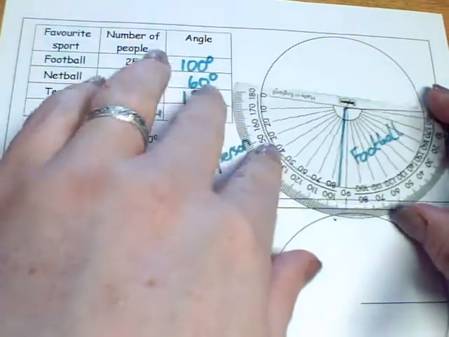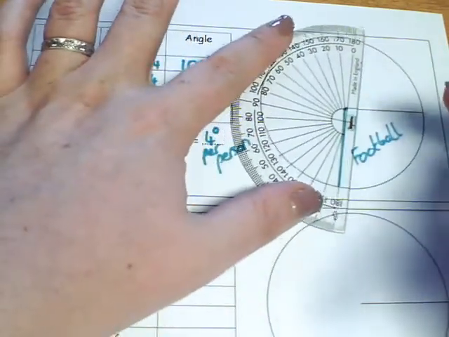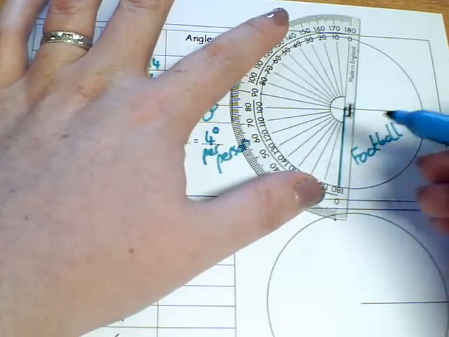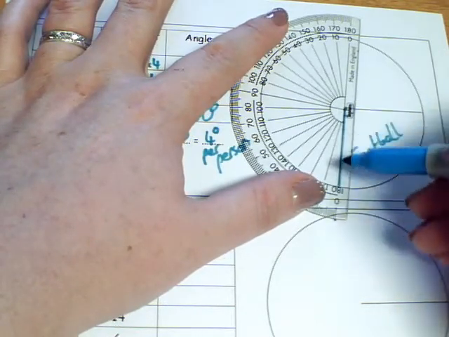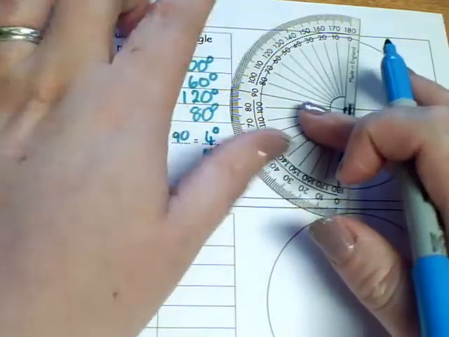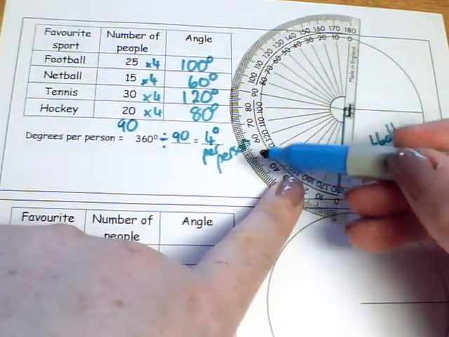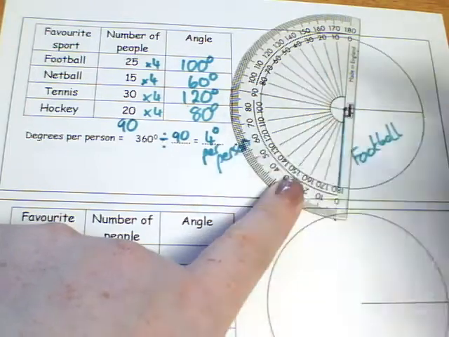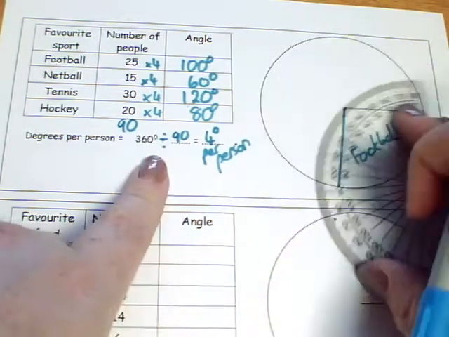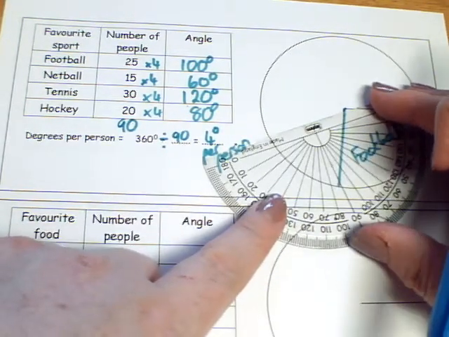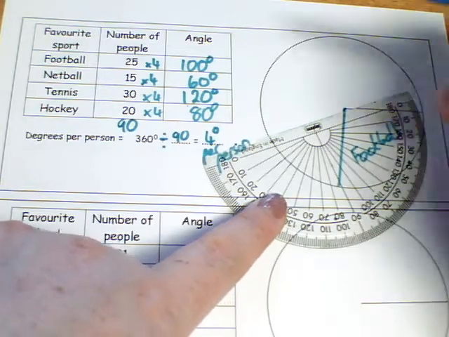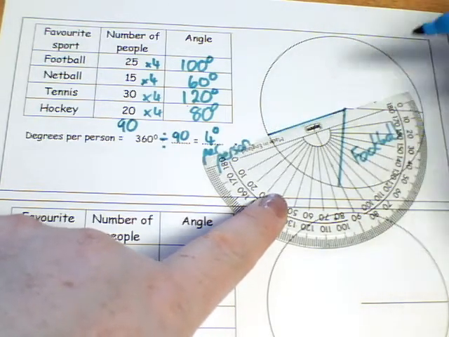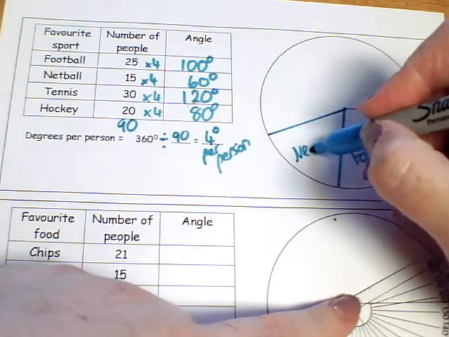What I need to do is turn my protractor so that 0 is now on the line that I've just drawn. Now I'm going to measure my 60 degrees, which is going to be just here. And again, I've just put a tiny little dot, and I'm going to join that up. Okay. Again, only to the edge of the circle, and I'm going to label that as netball.